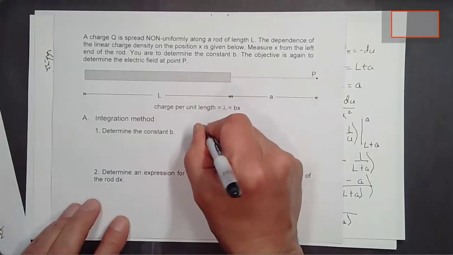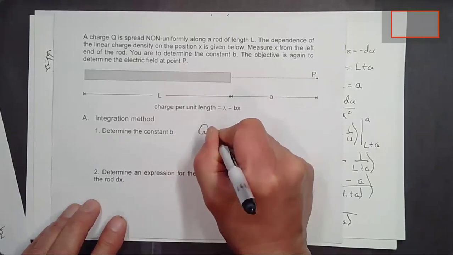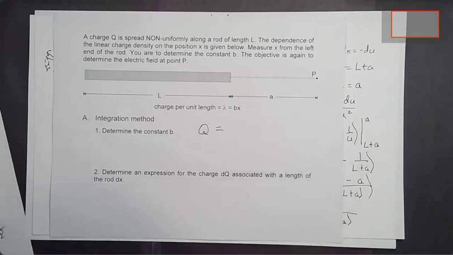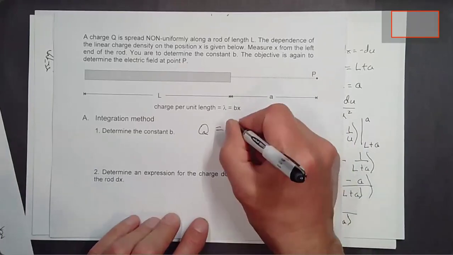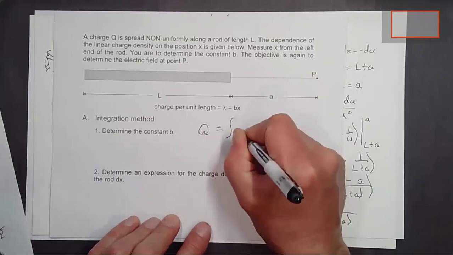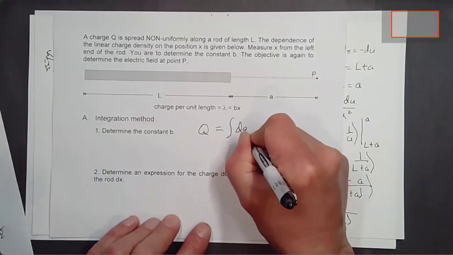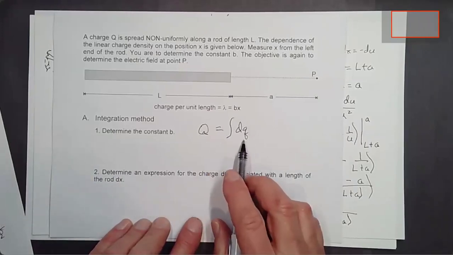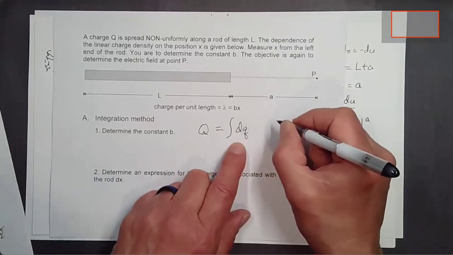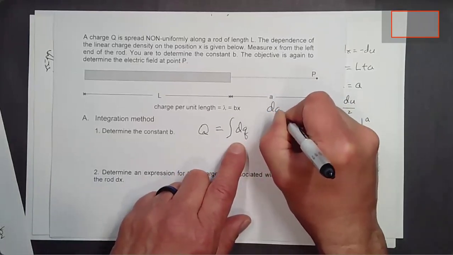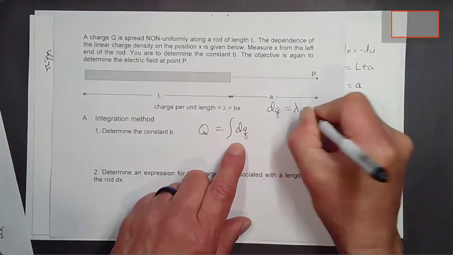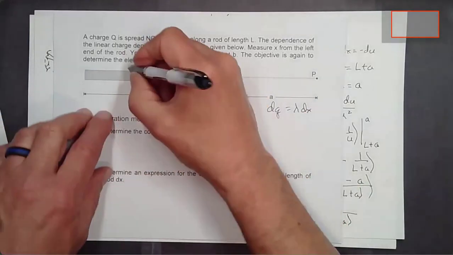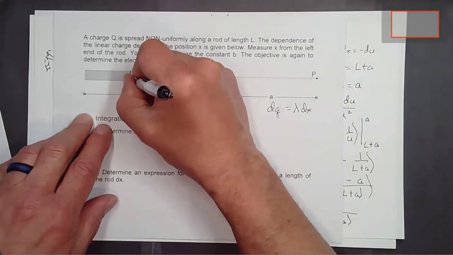Here's something: the total charge on that rod, and this is a bit of a leap, I'm just going to jump in and do it, is going to be the integral of dq as you go along the length of that thing. But dq, for any little chunk, is going to equal whatever the charge density is there times dx, which is the length of some little chunk.